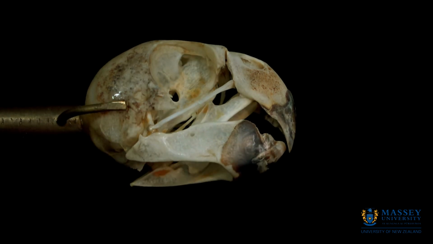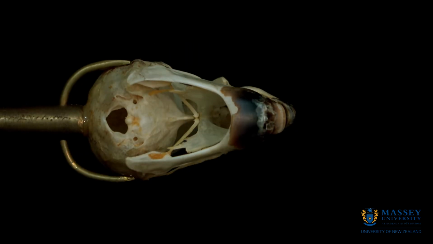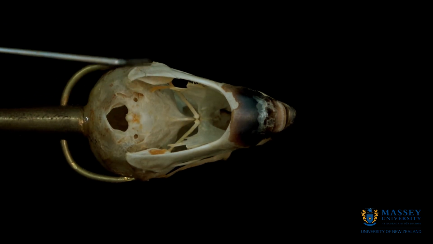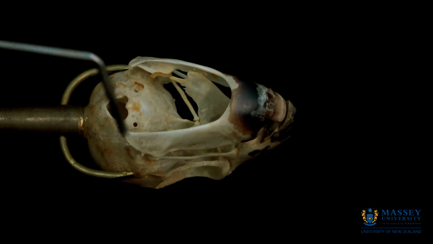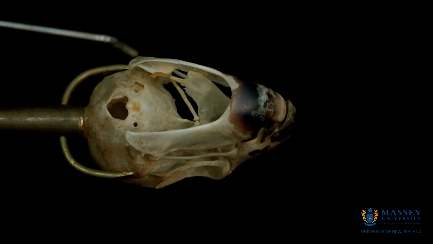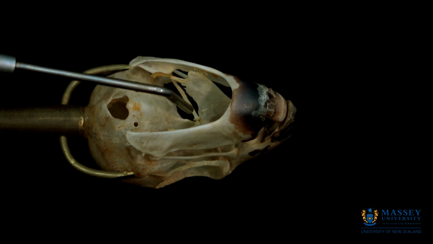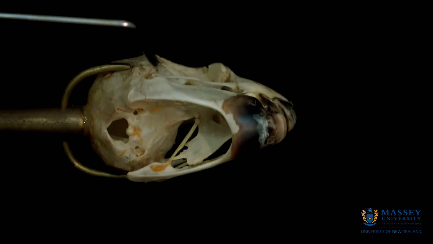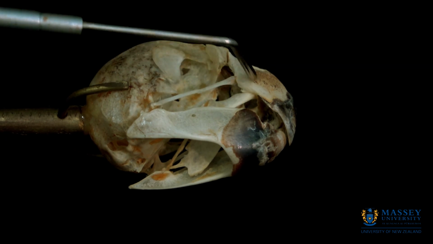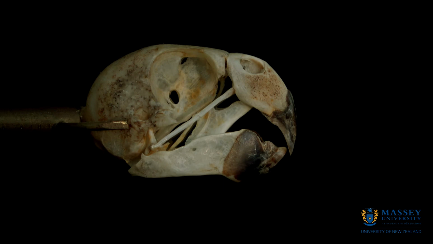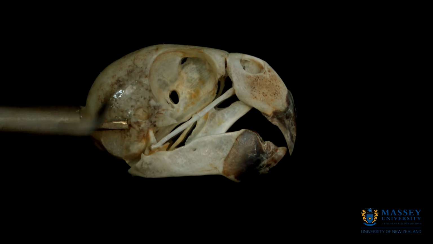But there's more than that, because if we rotate it further, we'll see the same thing happens with these pterygoids and the palatines that are also attached to the quadrate. So as the quadrate rotates, as the lower jaw comes down, the pterygoids and the palatines and the jugal bar all push the upper mandible open. So as a parrot opens its lower jaw, it automatically opens its upper jaw as well.